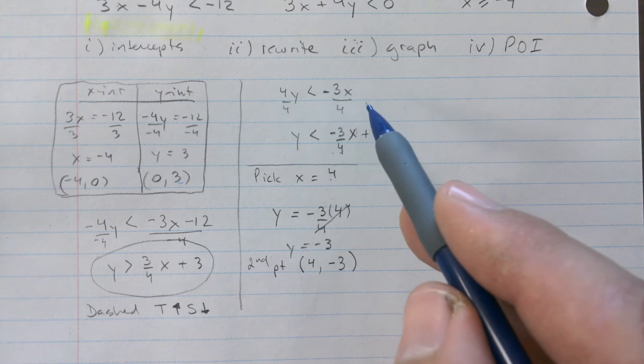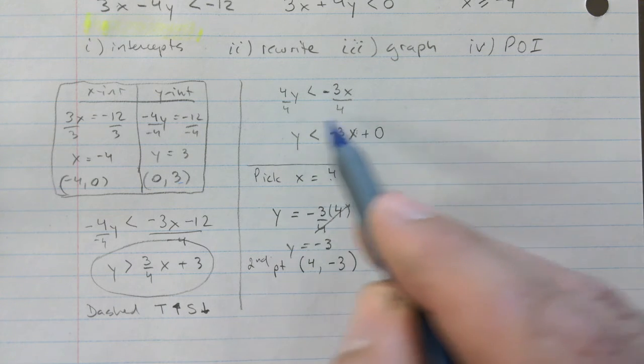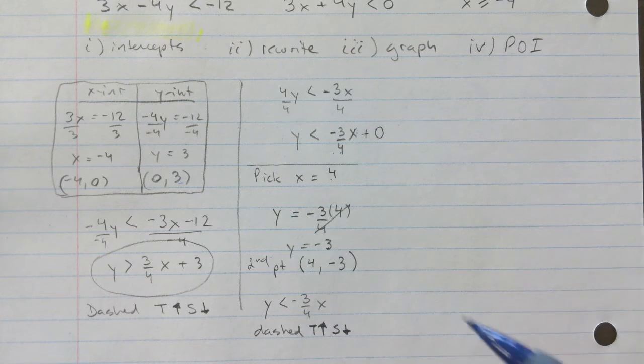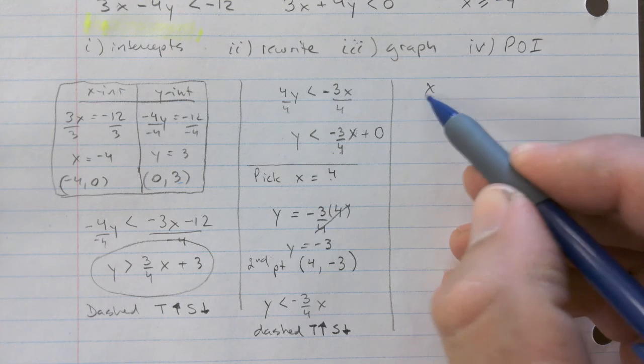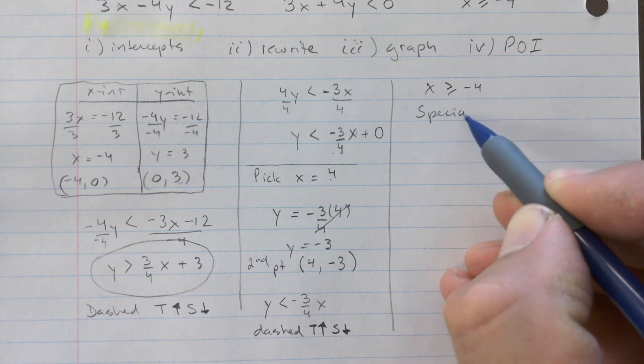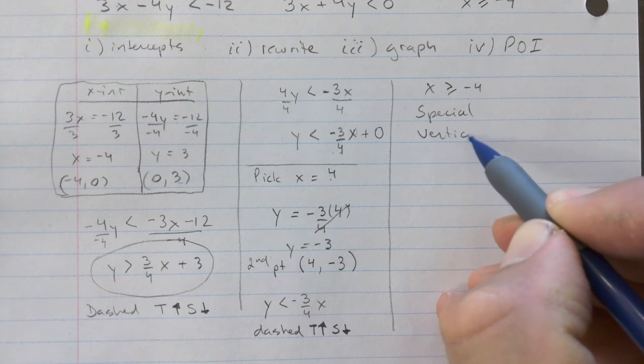So anyways, from here, I can determine, I'm just going to rewrite it one more time, that it's dashed. Truth is above, and I shade below. Close case, right? This one is a special case. It's right, special. It's vertical.